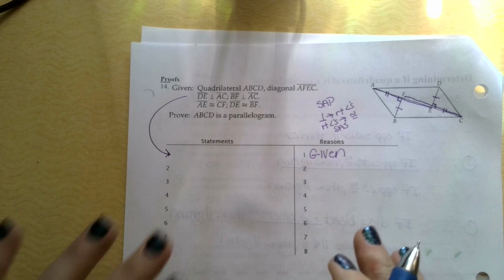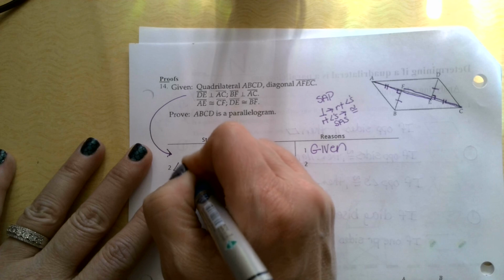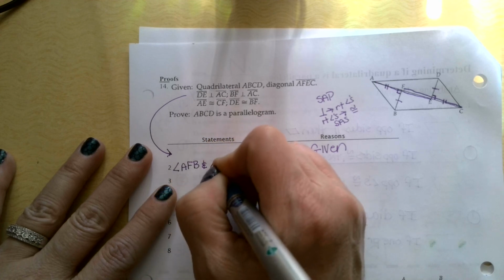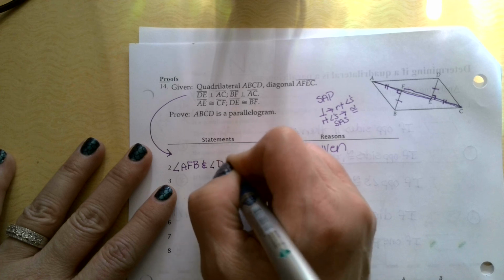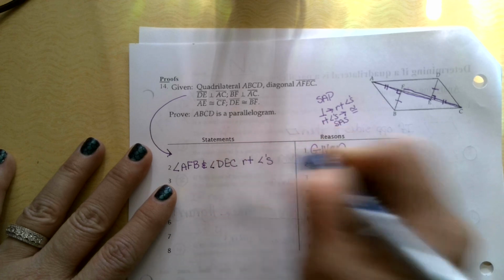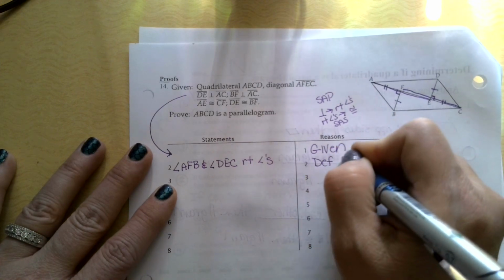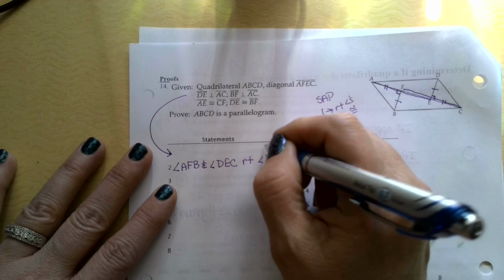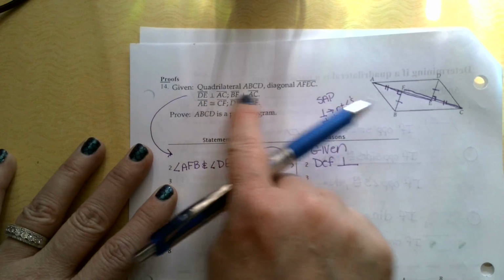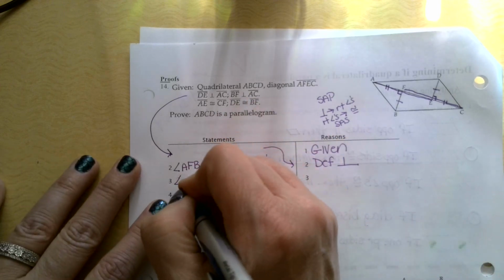All right, so the first thing I'm going to say is that angle AFB and angle DEC are right angles. Why are they right angles? Because from the given, we had perpendicular, so definition of perpendicular. Okay, and then I'm going to use that shortcut.